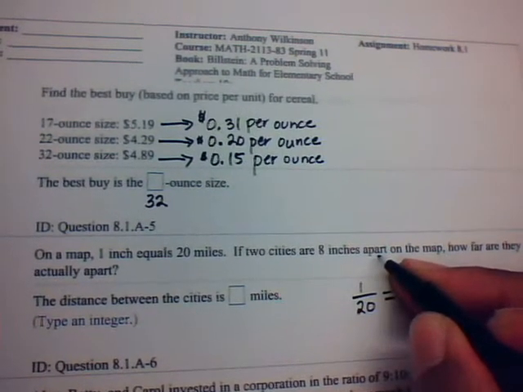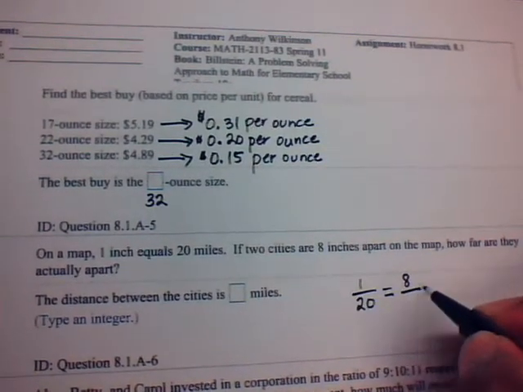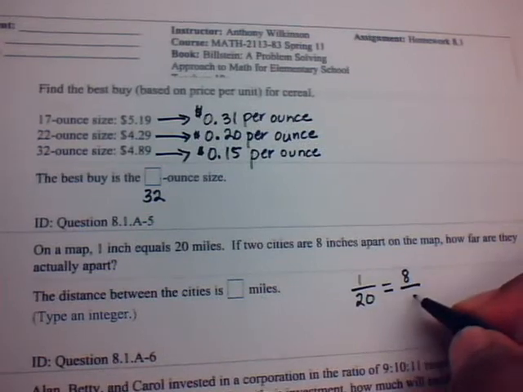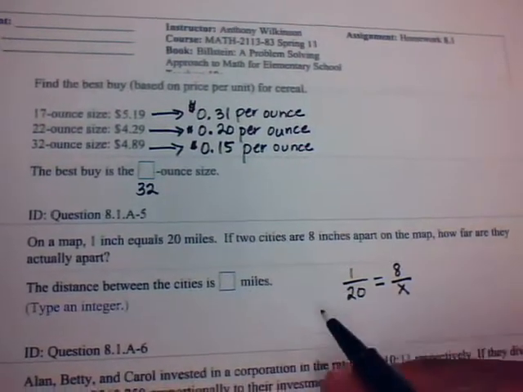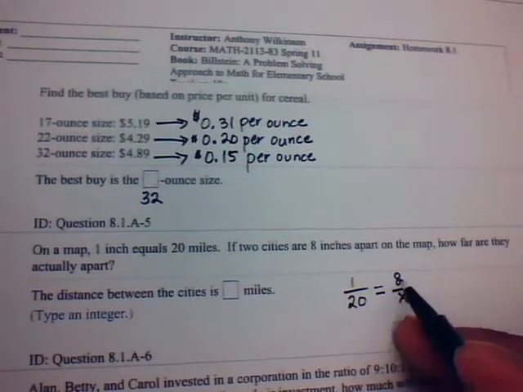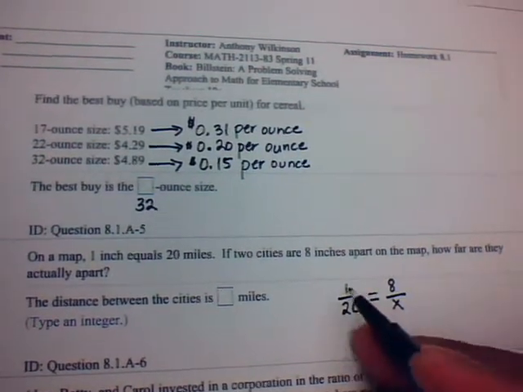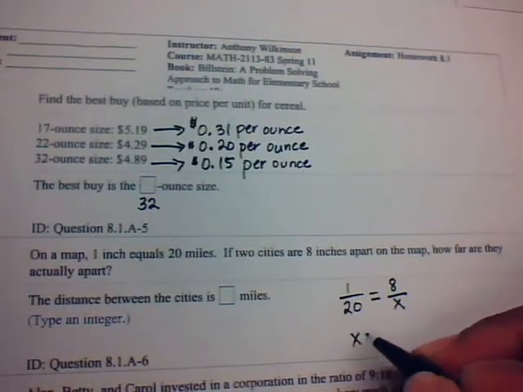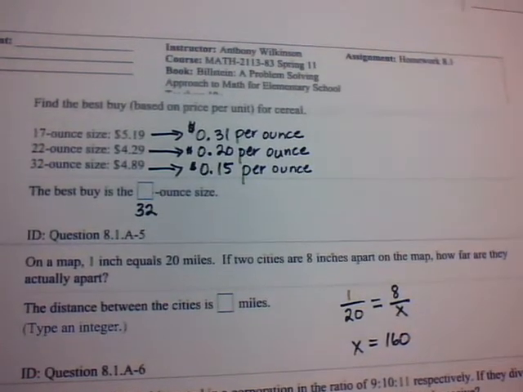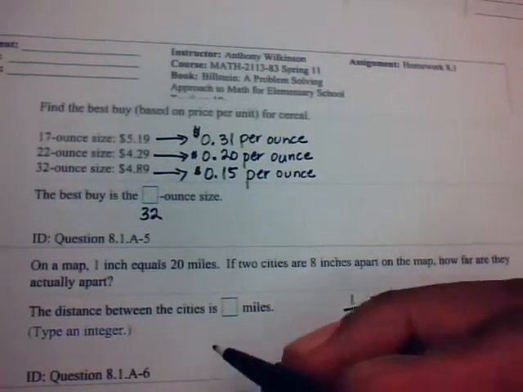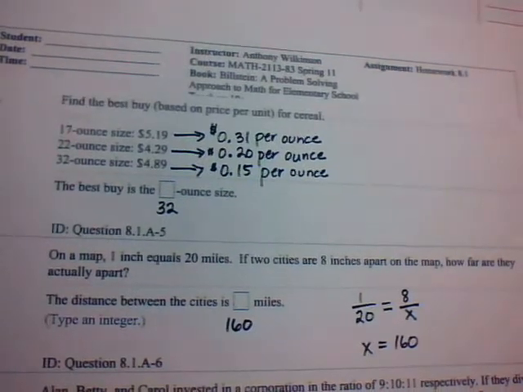Here we're told that two cities are 8 inches apart on the map, so it'll be 8 on top, and we're trying to find out how much they're actually apart in real life. That would be your x. So here, inches to miles. And then we do some cross multiplication here. 1 times x, that's simply x, and it's equal to 20 times 8. That's 160. So the distance between the two cities is 160 miles.